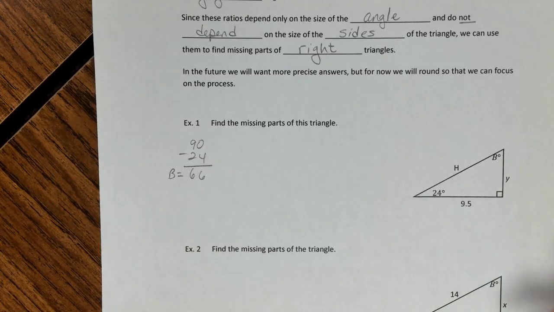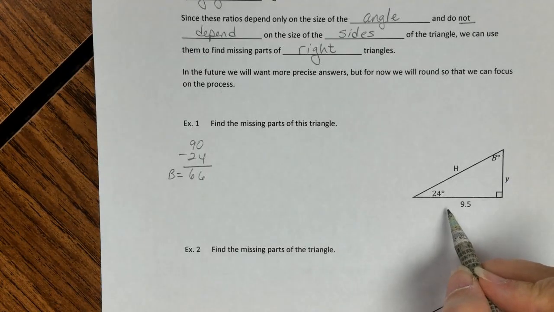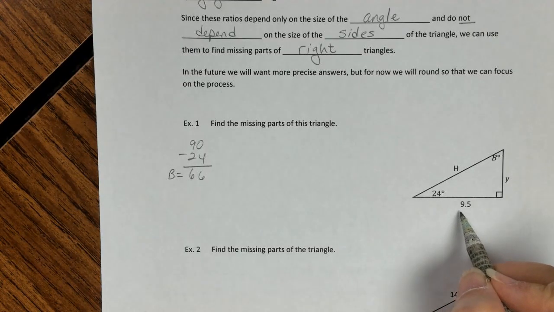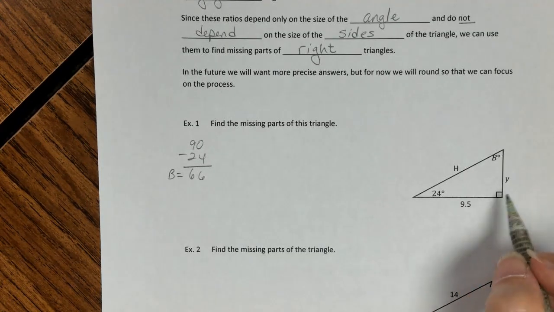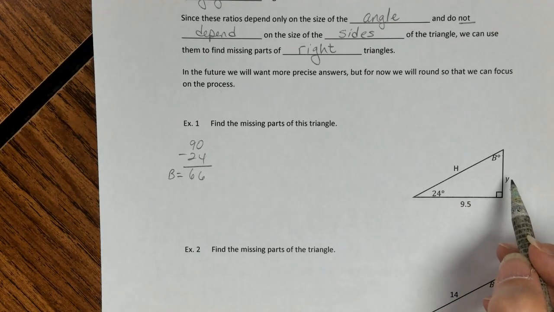Anyway, that's that. Then we need to find the lengths of 2 of these sides, because they're also missing. I guess we'll find Y first. And you always want to use as much as possible the numbers you've been given. If I had made a mistake subtracting, then I don't want to use B. And even more so whenever we get Y, we don't want to use Y to get H, because we've rounded already, and then that'll make H off more.